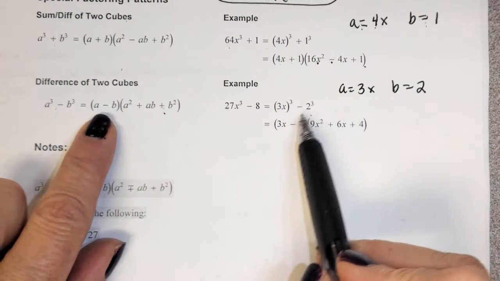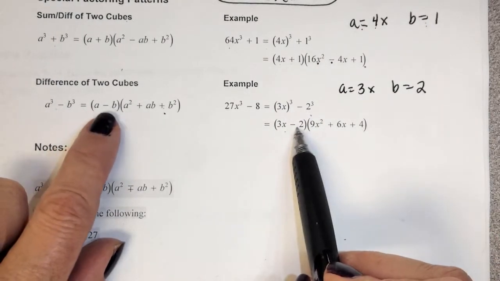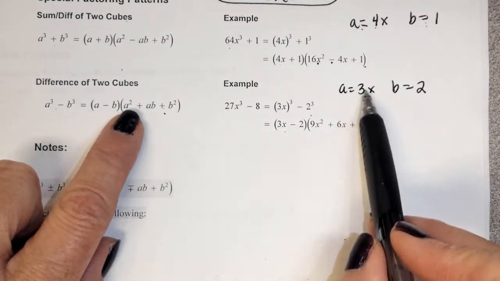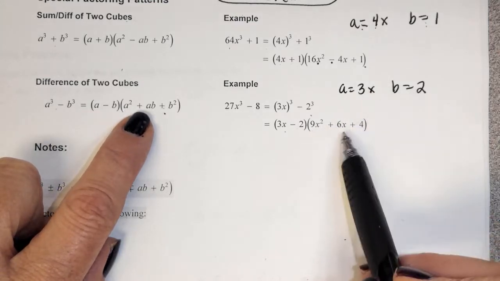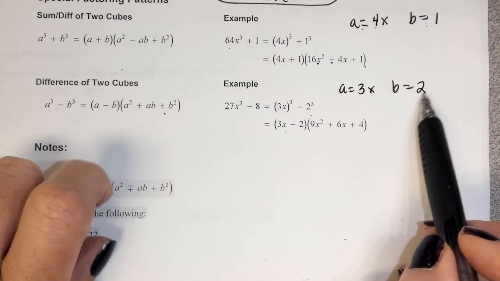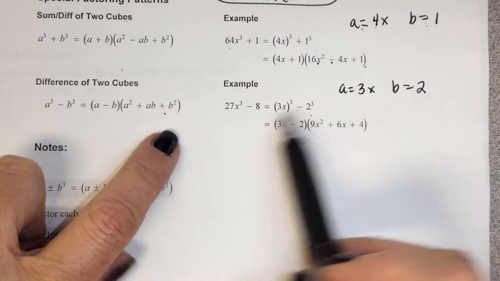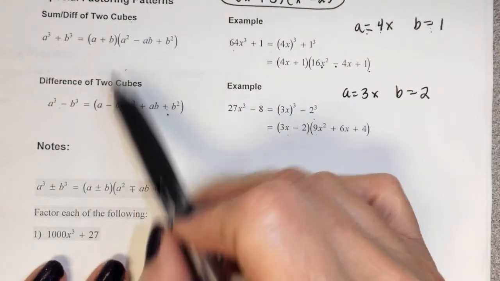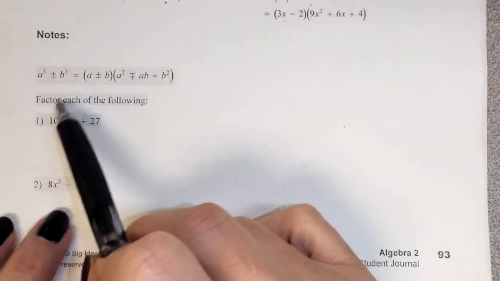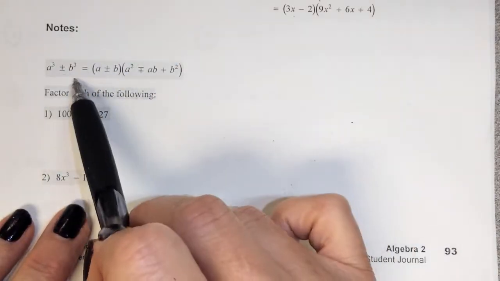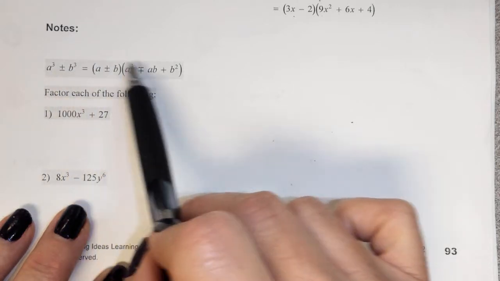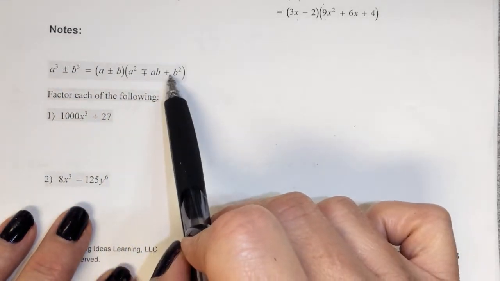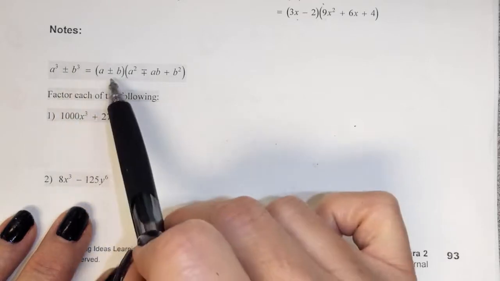Now we apply the formula. It goes a minus b. It goes a has to get squared plus a times b plus b squared. Okay? Now, to me, instead of memorizing two formulas, I just like to think of it as one formula. Look at this. This is saying if I have a plus, I'm going to use a plus minus plus. So if I have subtraction, what are we going to do?